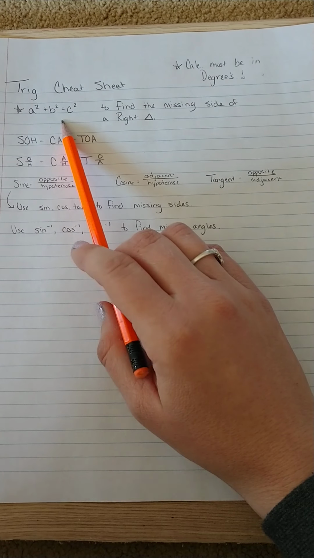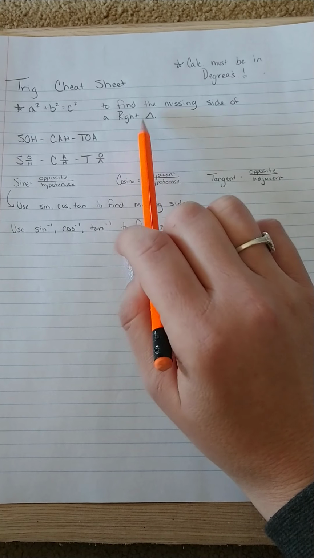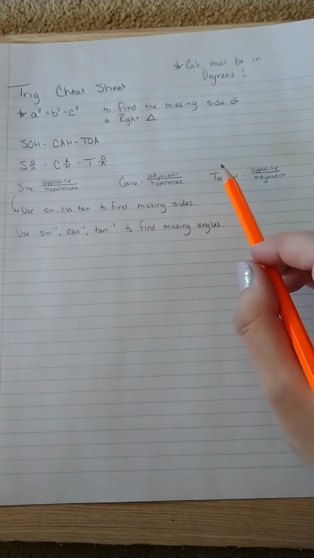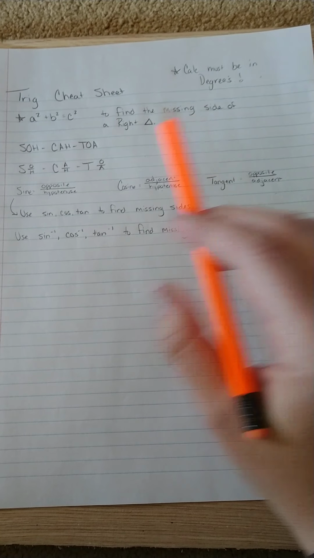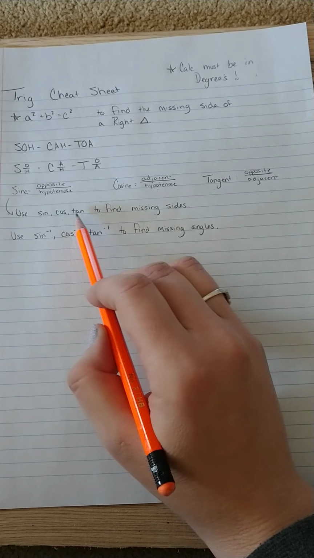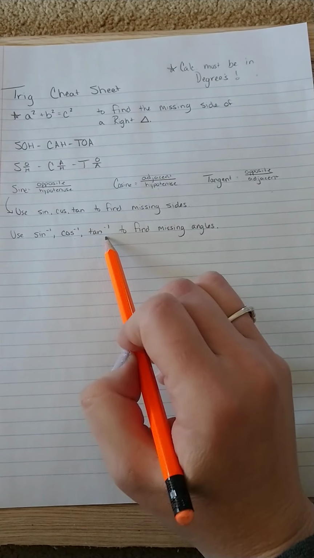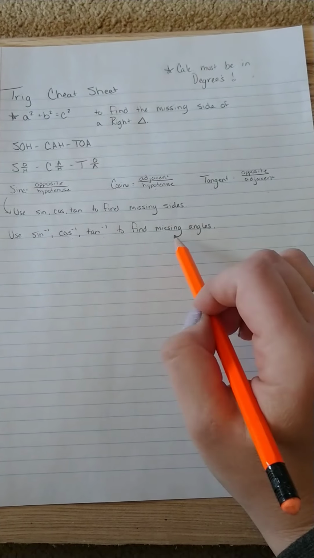Pythagorean theorem, a squared plus b squared equals c squared. To find the missing side of a right triangle, you're going to need that. SOHCAHTOA, sine is opposite over hypotenuse, cosine is adjacent over hypotenuse, tangent is opposite over adjacent. So you use sine, cosine, and tangent to find your missing sides. You use the inverse functions, those negative ones, to find missing angles.